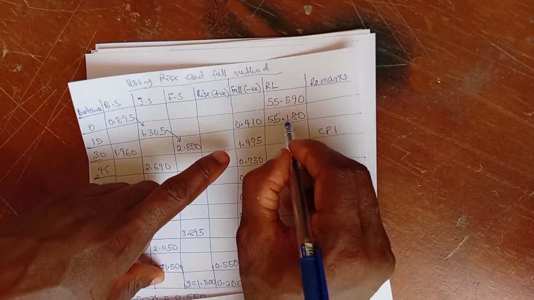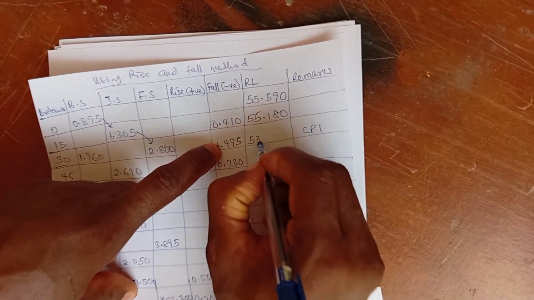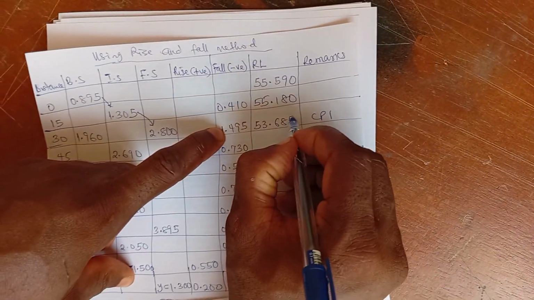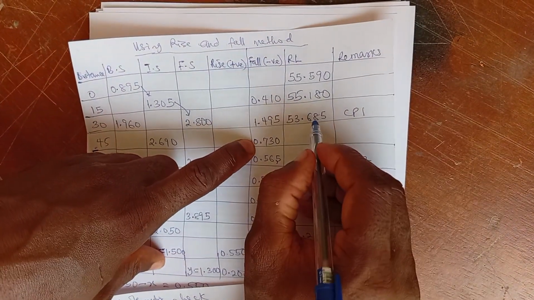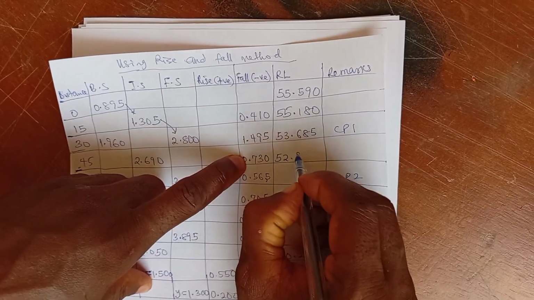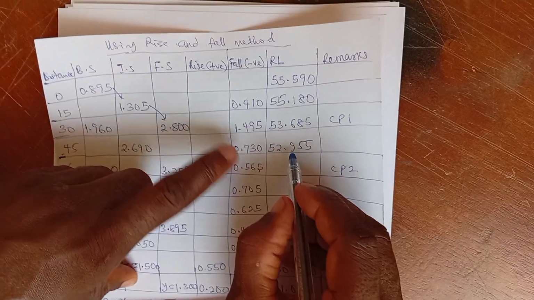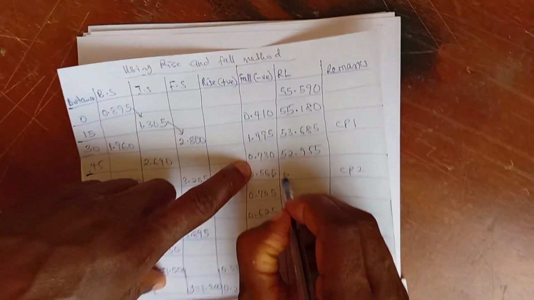Then this 55.180 minus this next reading, we have 53.685. Minus 0.73, we have 52.955.